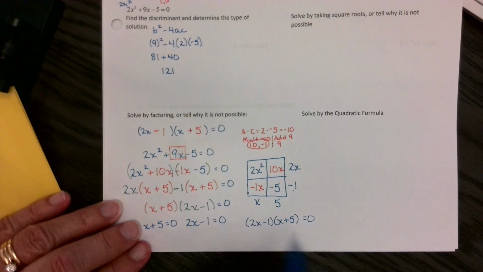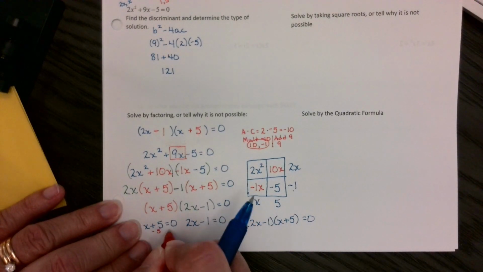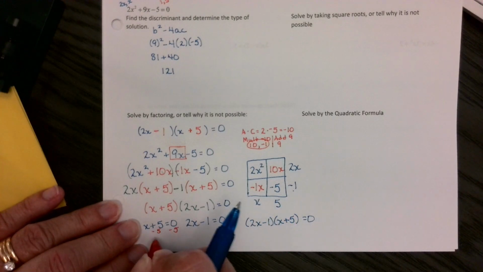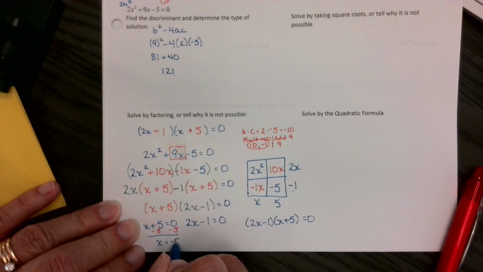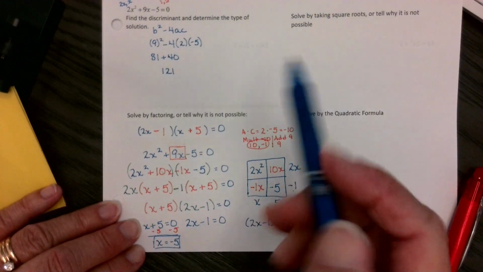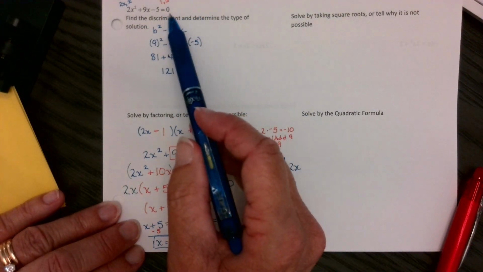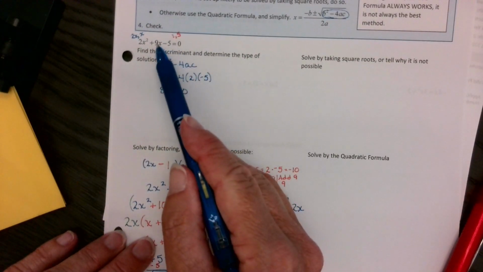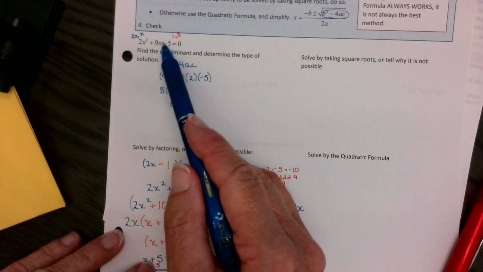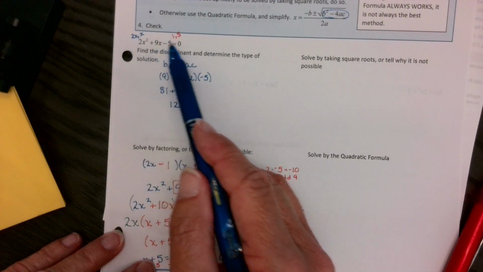So now you solve. Subtract 5, this is from chapter 1, and we get x is equal to -5. If I take -5 and plug it into our original problem, which is way up here, this is going to give me 0.